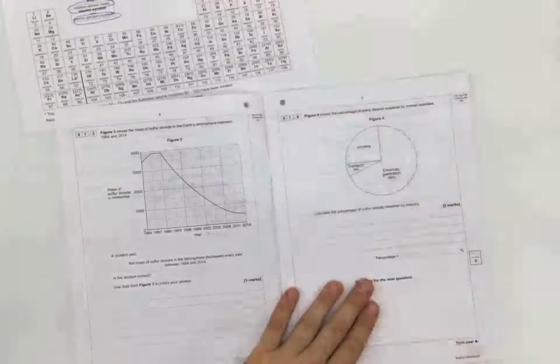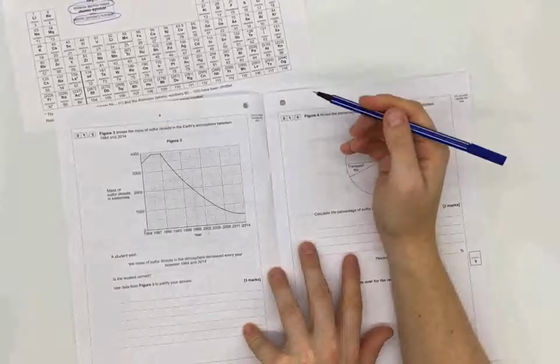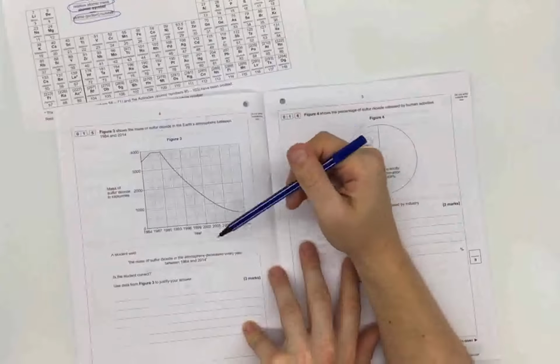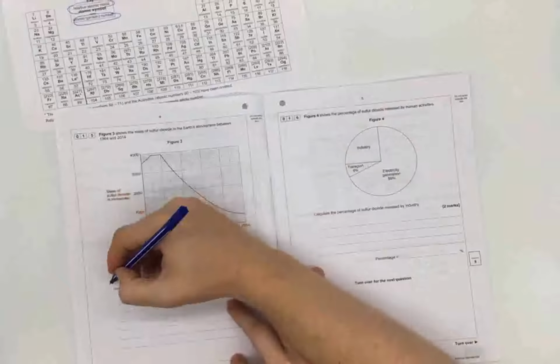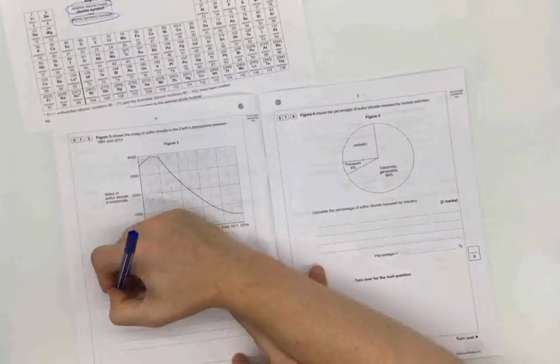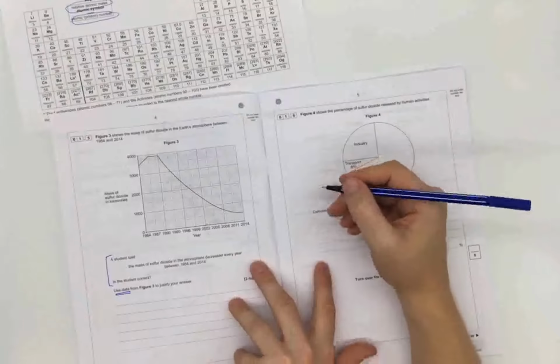Figure 3 shows the mass of sulfur dioxide in the Earth's atmosphere between 1984 and 2014. The student said the mass of sulfur dioxide in the atmosphere decreased every year between 1984 and 2014. Is the student correct? Use data from figure 3 to justify your answer. So first of all, we need to give some form of judgment about whether the student is correct, and then crucially we must use data. We must read off the graph at some point.